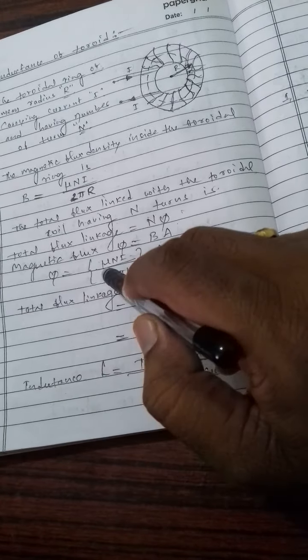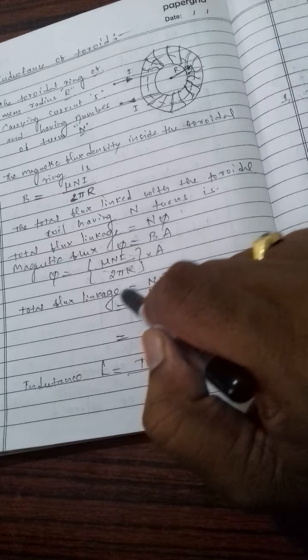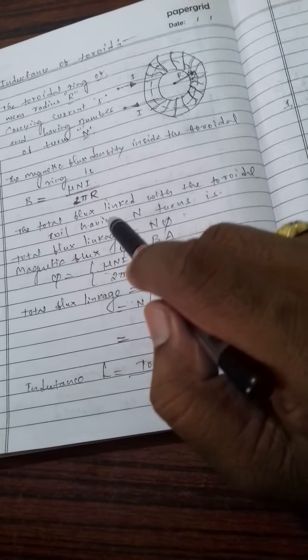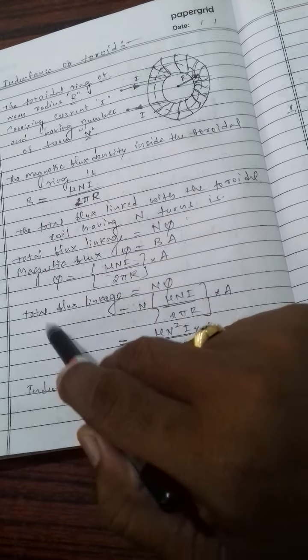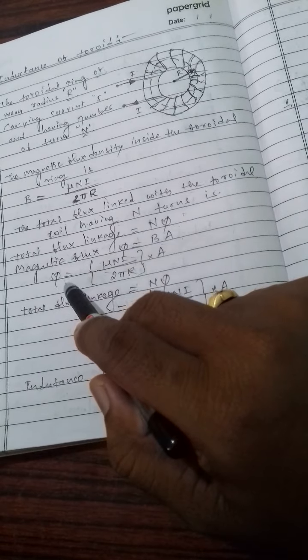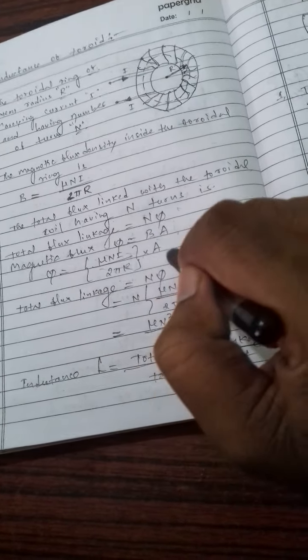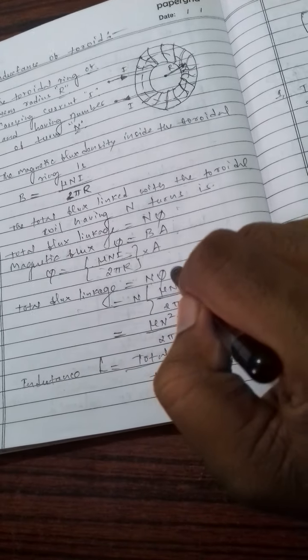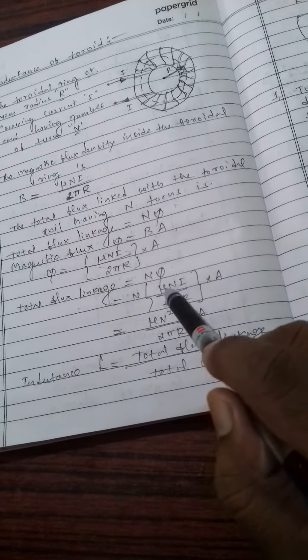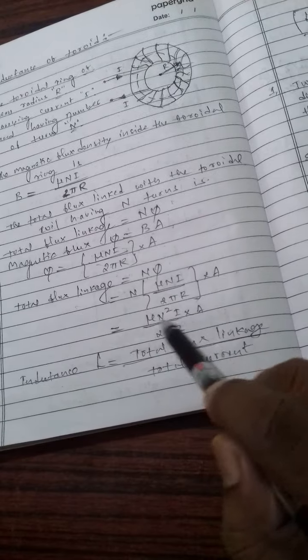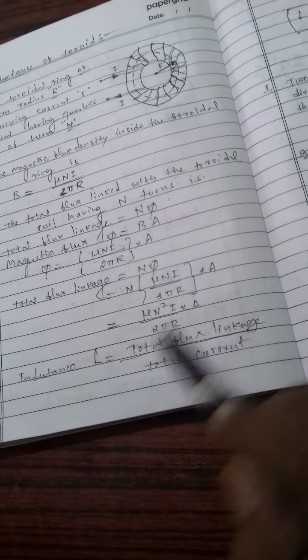Phi is equal to mu N I upon 2 pi R. Phi is the magnetic flux, phi is equal to B A. So phi is equal to mu N I upon 2 pi R into A. Flux linkage is N phi, which is equal to N into mu N I upon 2 pi R into A, that is mu N square I upon 2 pi R into A.